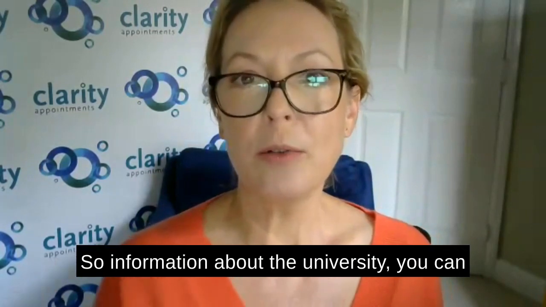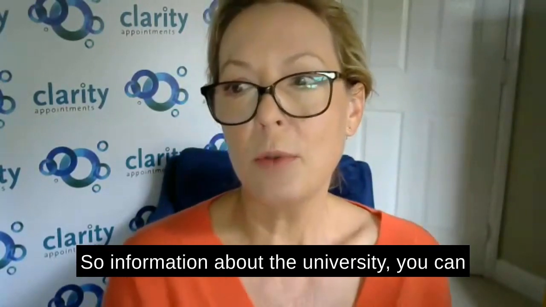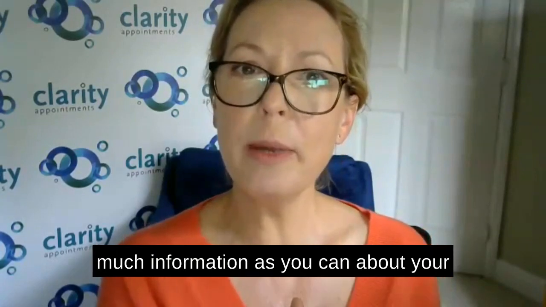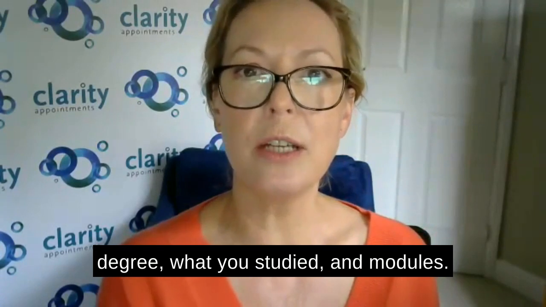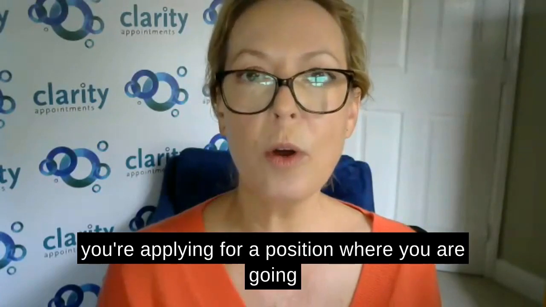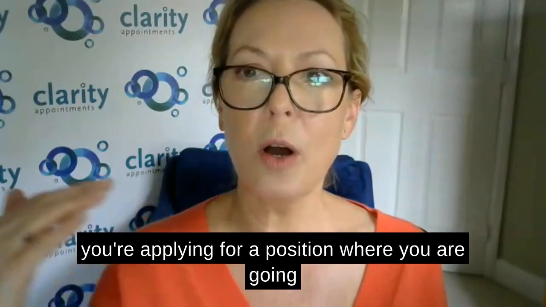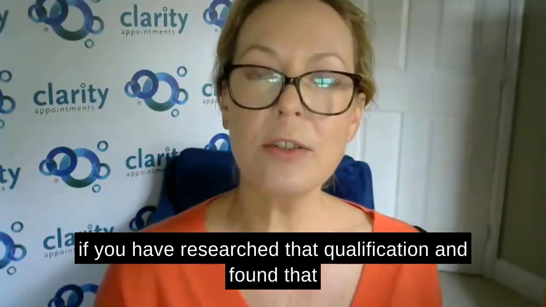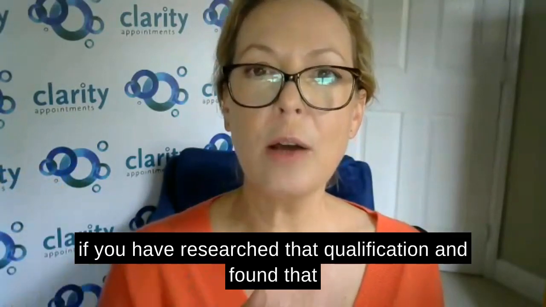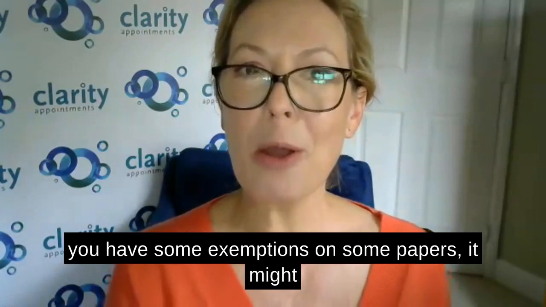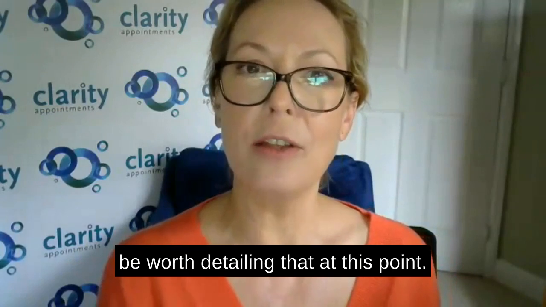So information about the university, you can include information on your dissertation, but as much information as you can about your degree, what you studied, modules. And it might be appropriate at this time, if you're applying for a position where you are going to be looking to do another qualification, if you have researched that qualification and found that you have some exemptions on some papers, it might be worth detailing that at this point.